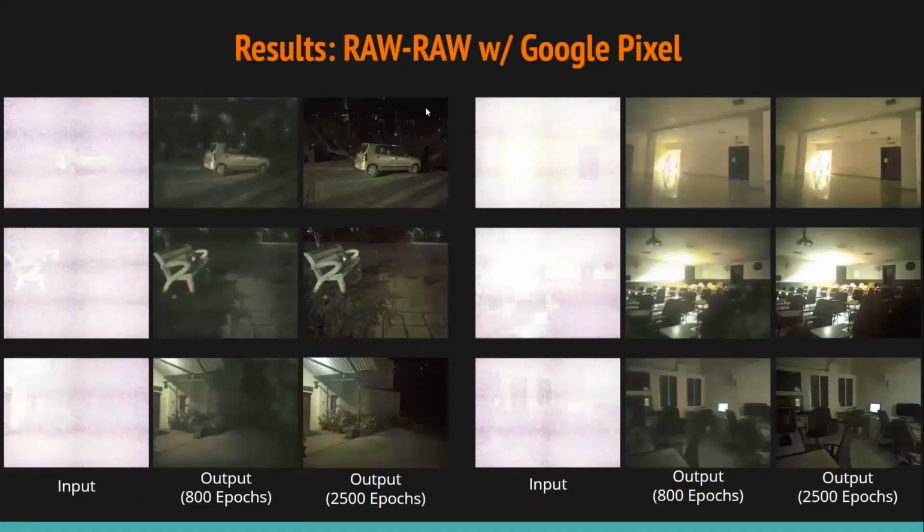Here are our qualitative results for our raw-to-raw experiment with the Google Pixel camera dataset. On the left, you can see the input images that are passed to our deep learning network, and the output. After 800 epochs, it's quite good, but it has a lot of image artifacts, especially farther from the scene, which is out of focus. However, when our model converges at 2,500 epochs, the results are much better and it's able to preserve a lot of scene information, both for outdoor as well as indoor scenes on the right.